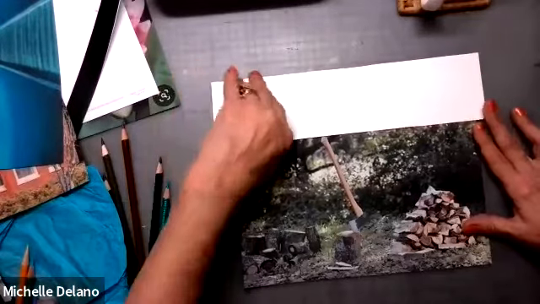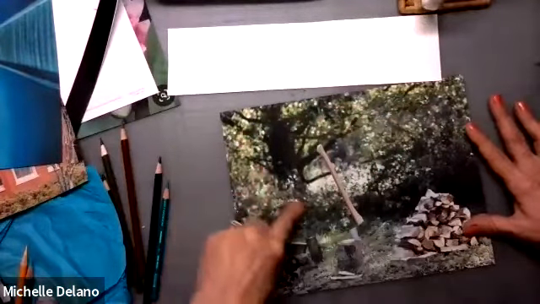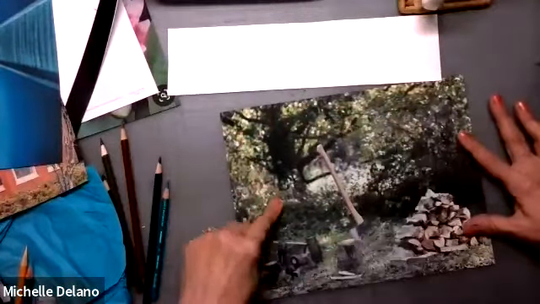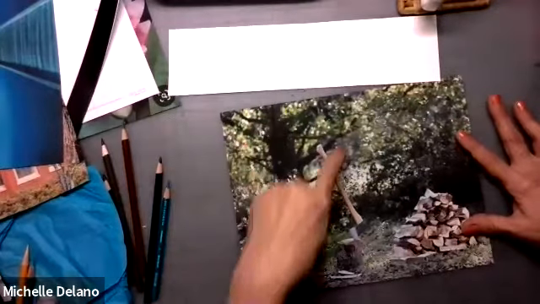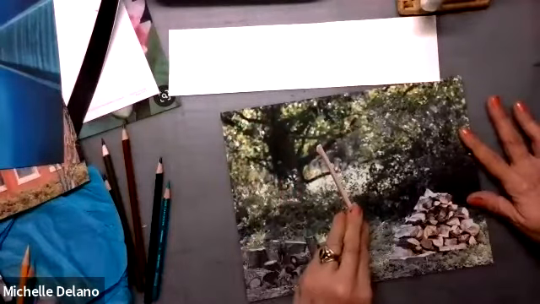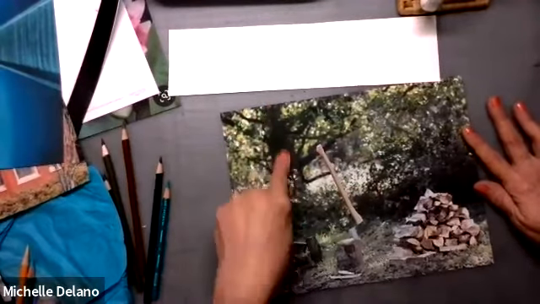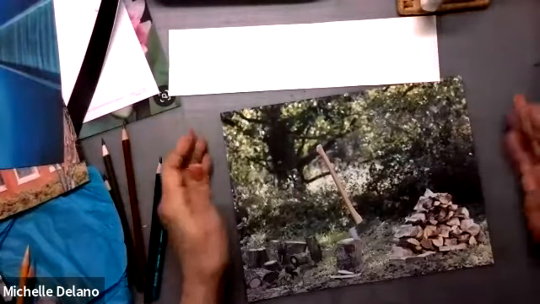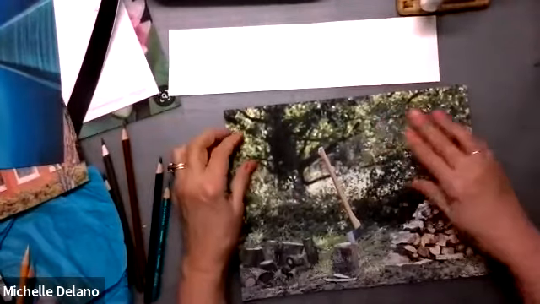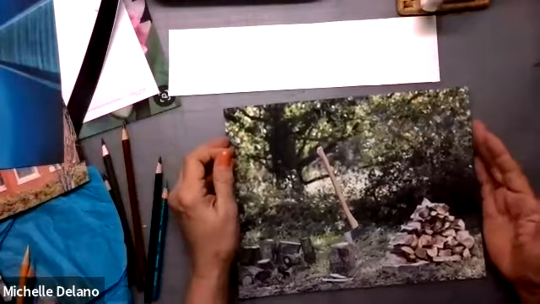Maybe it's even better if I take a look at what's here that I might be missing because I'm not seeing the edges of the paper. And here I have a complete tree. So if I have a complete tree, then stumps, then the axe, then the kindling, I might actually want to keep this tree in. In fact, I might want to get rid of these bushes here that were just part of the photograph that the photographer worked with.